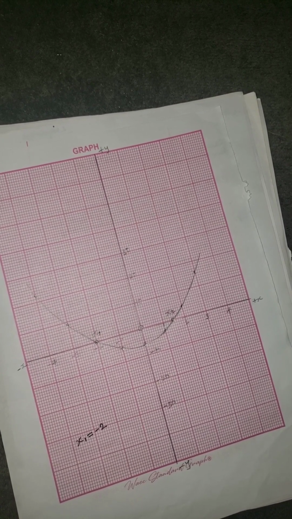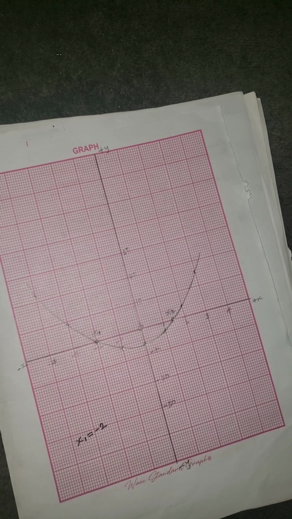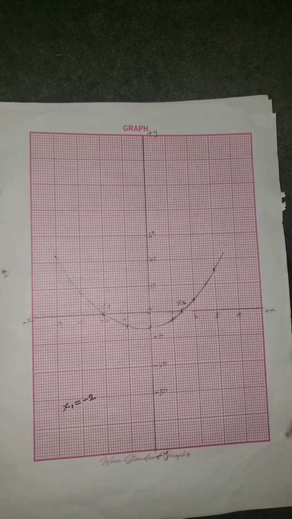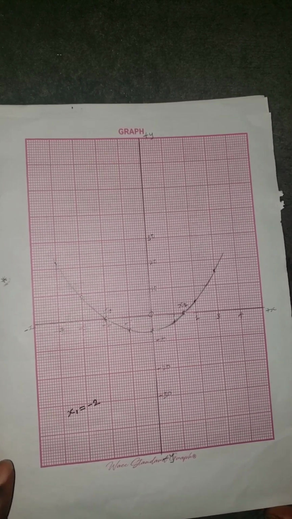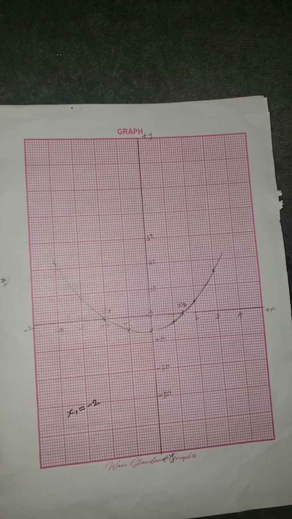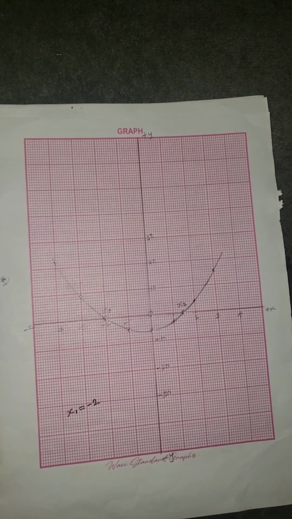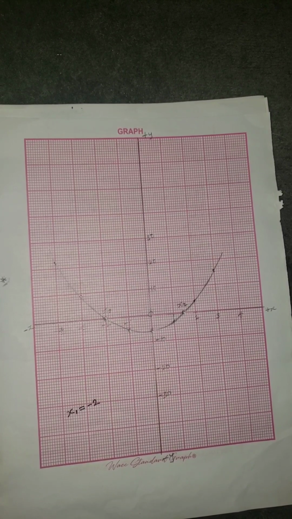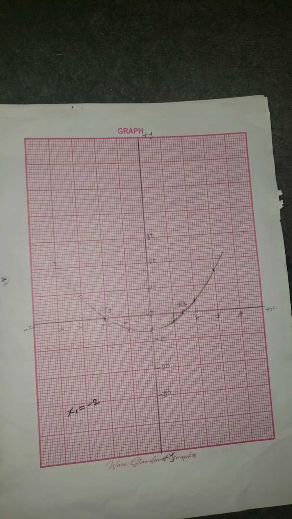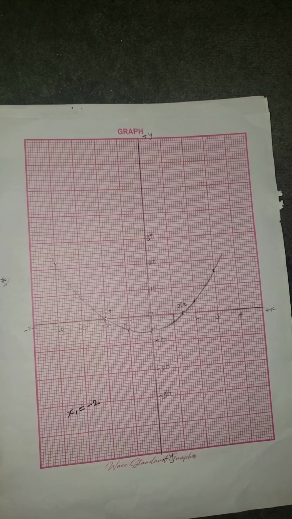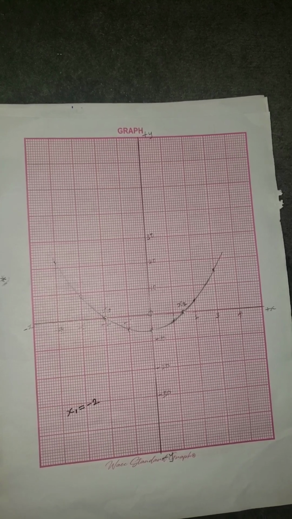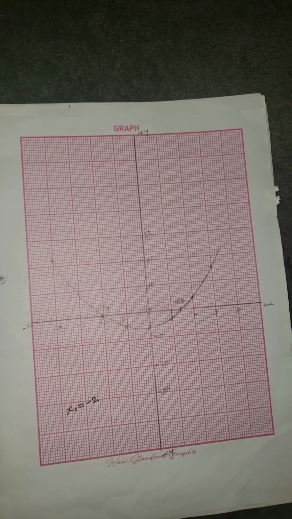Like I always say, graph is not the most accurate method of solving problems, because when you plot a graph manually, I mean using your hand, not using software, there will be human error, and there are some values that we cannot actually evaluate as a human.